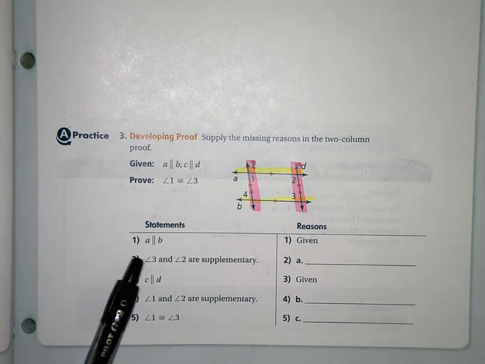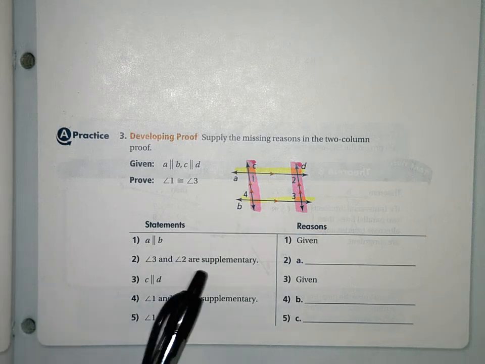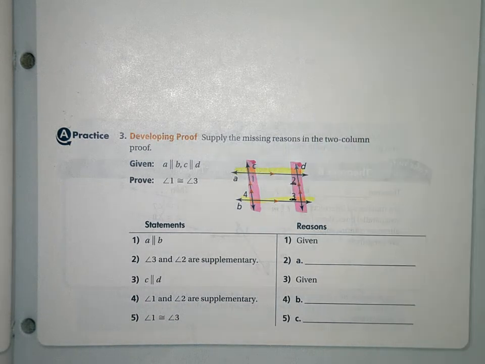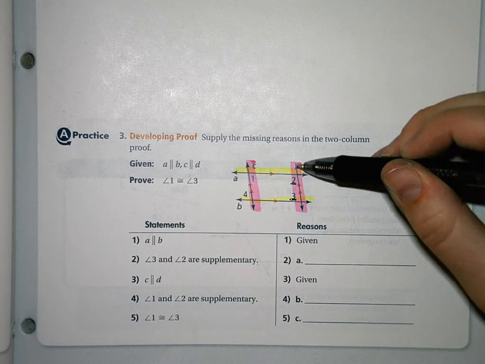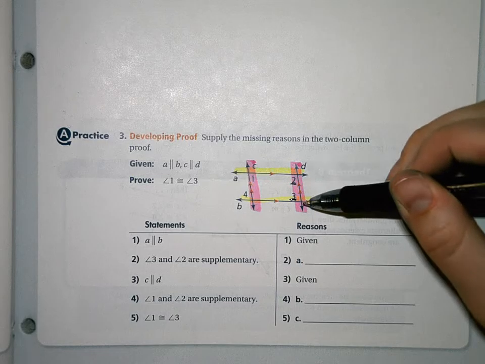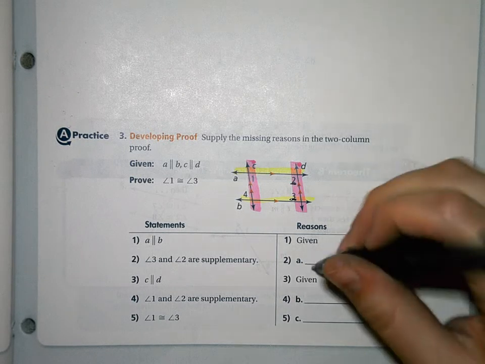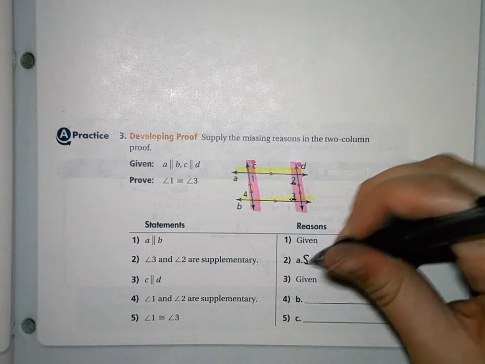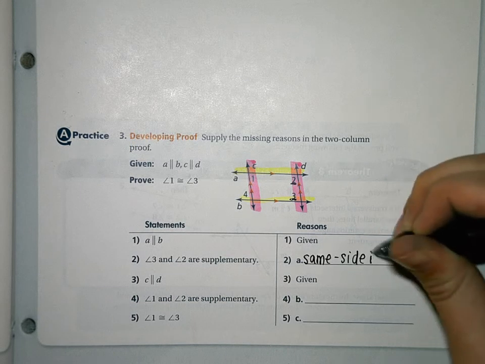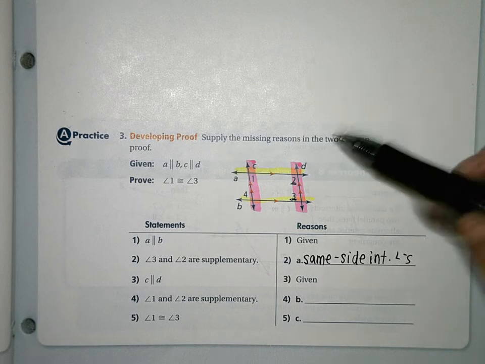So here we go. This is our given, A is parallel to B. And it says 3 and 2 are supplementary. Well, let's take a look. Here's 2, here's 3. Well, notice that here you have them on the inside in between A and B, and they're right on the same side. So that means our reason could be same side interior angles.